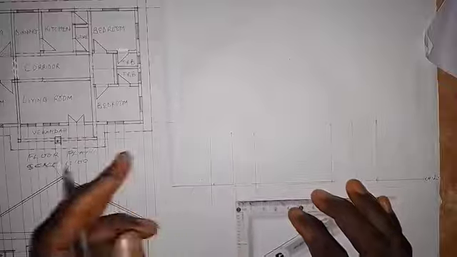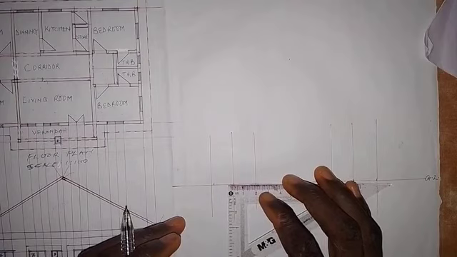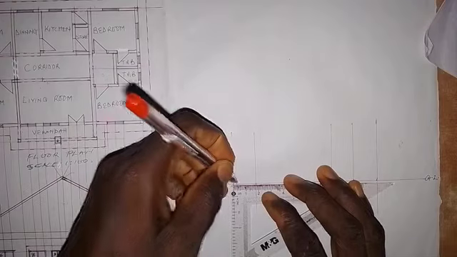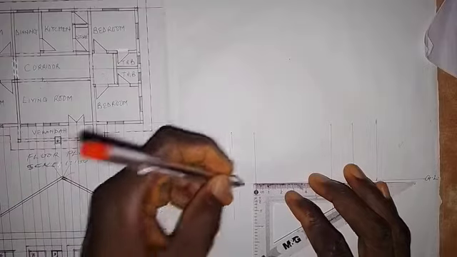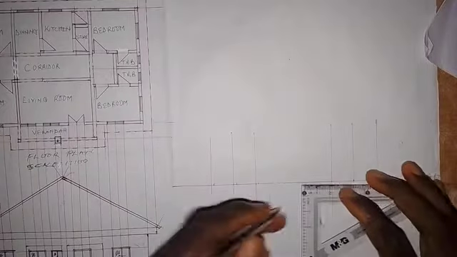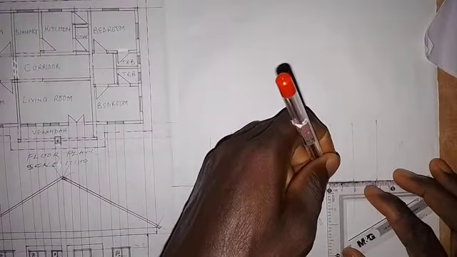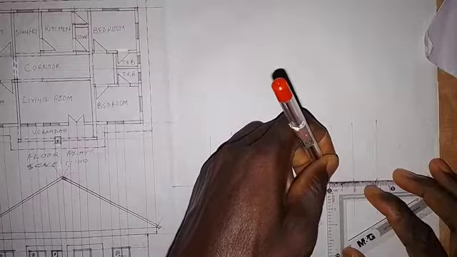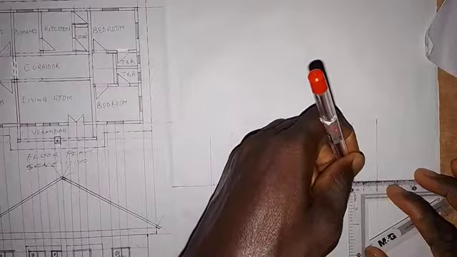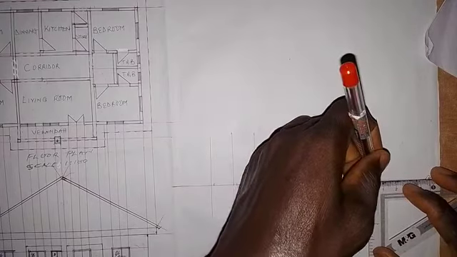Okay, for this one you can take it to either side. I want to take this one, so let me take it to this side. 2 millimeters inward, so this is 2 millimeters here. Then we come here and also take a measurement of 2 millimeters. Then coming to this side here, we take 2 millimeters. I'll take it inside here. Then here also I will take it to this side, 2 millimeters, and then come in here. So I take 2 millimeters inward here.